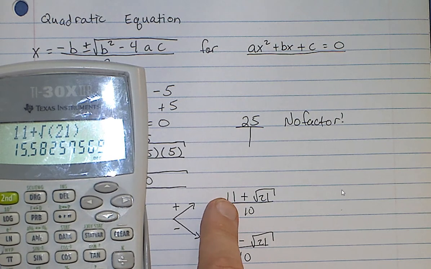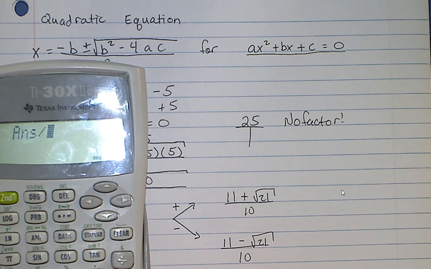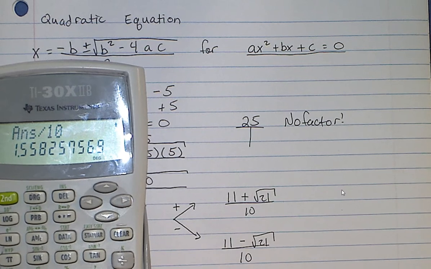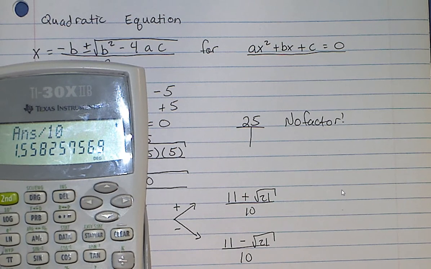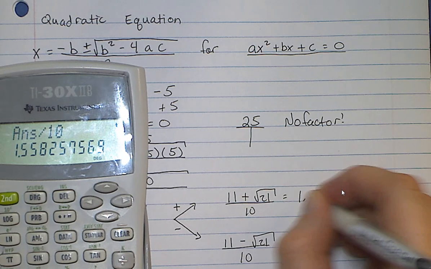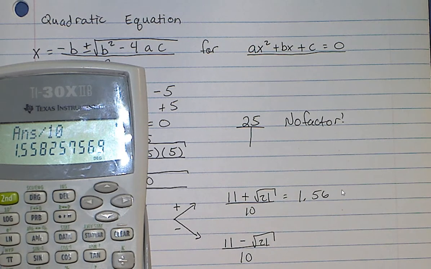I can give you that in a second. So now the next step is to take this number and then divide it by 10. When you do that, you're going to get this super long decimal, but you need to round it to 2 decimal places, which would be 1.56. All right. Now that's one of the two answers.